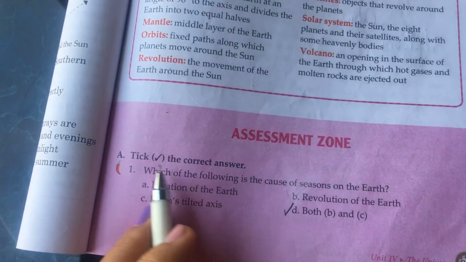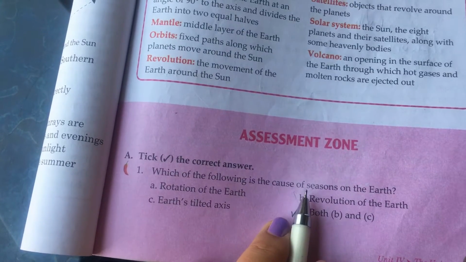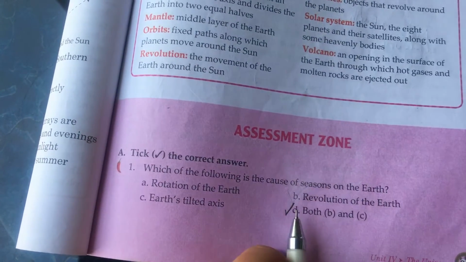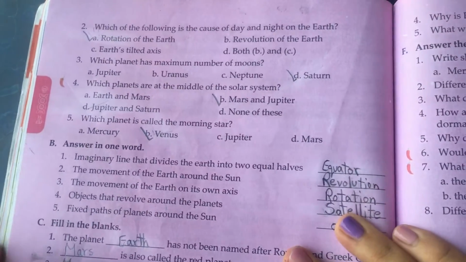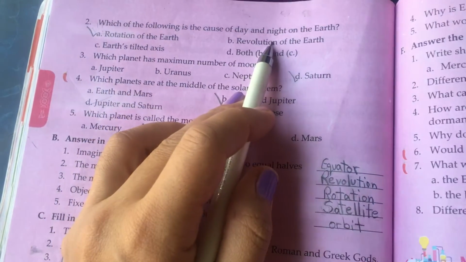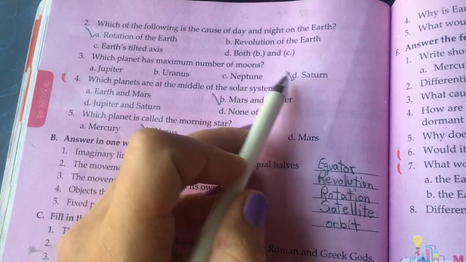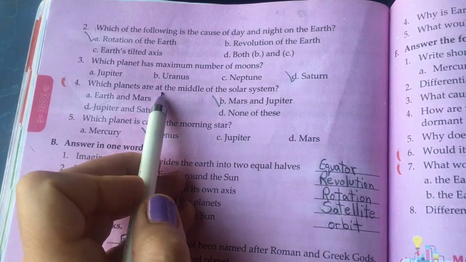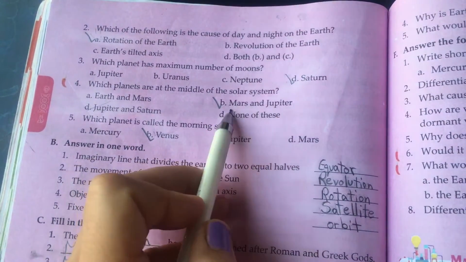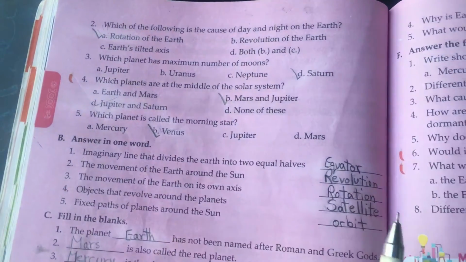Now, assessment zone. Tick the correct answer. 1. Which of the following is the cause of seasons on the Earth? Both B and C. Which of the following is the cause of day and night on the Earth? Rotation of the Earth. Which planet has the maximum number of moons? Saturn. Which planet is at the middle of the solar system? Mars and Jupiter. Which planet is called the morning star? Venus.